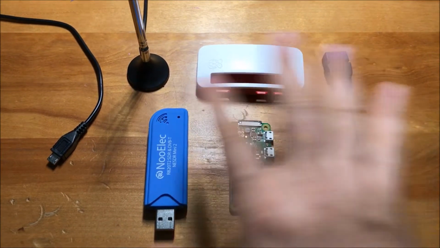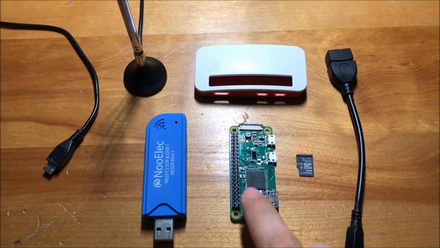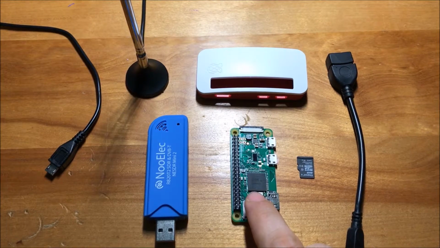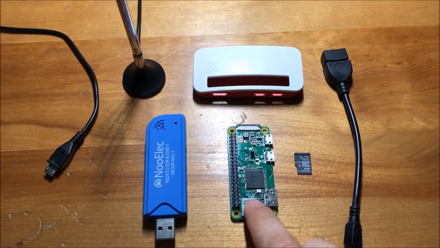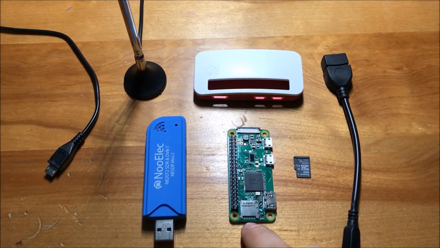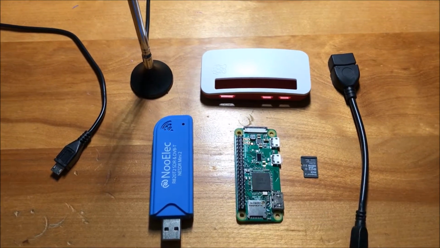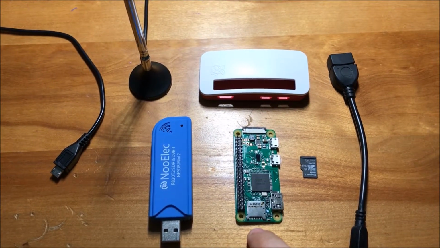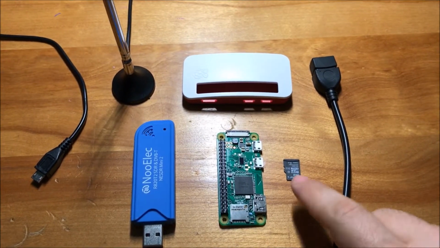Again, I'll put links to all these. The Raspberry Pi Zero W, again, the W is important there if you're using this type of Raspberry Pi. Again, it's recommended that you use the Raspberry Pi 3. They're similar in price, so either one's just fine. The Raspberry Pi 3 is just a little bit more powerful.